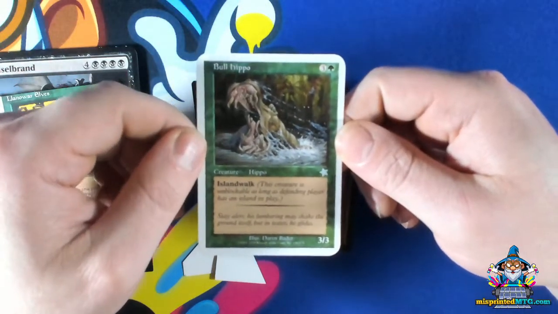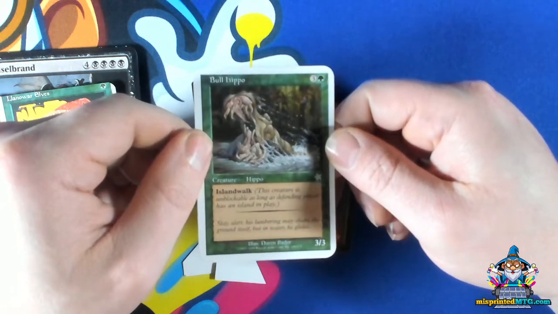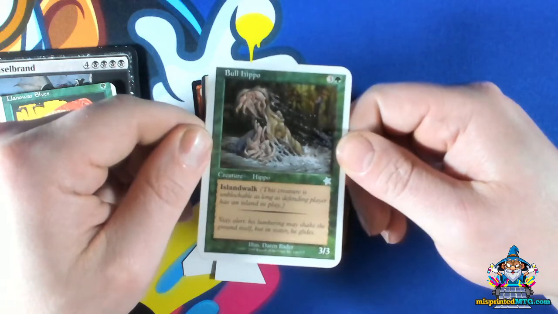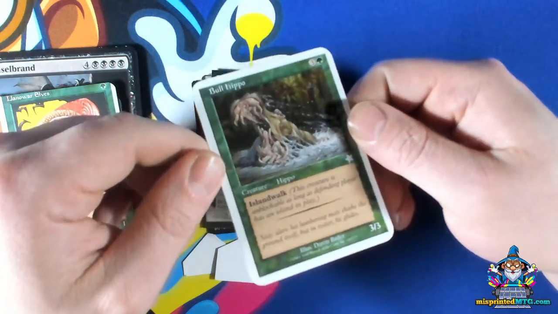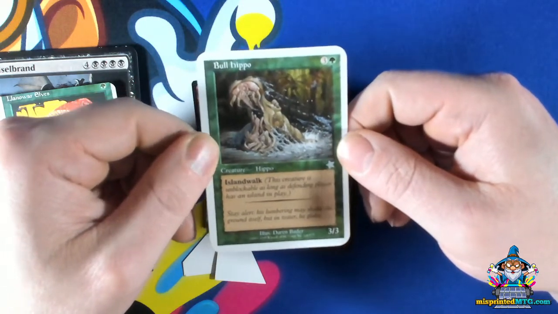This is a card that doesn't have the alpha roundness on it. This has the roundness of a poker deck. So it's a little bit more round than alpha. Really cool. Only from this starter deck have these been found.